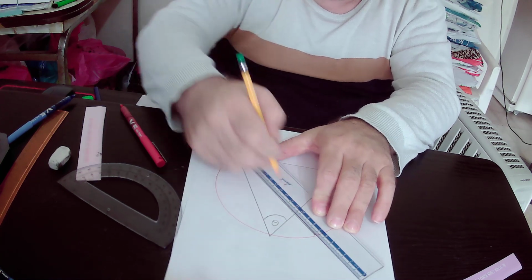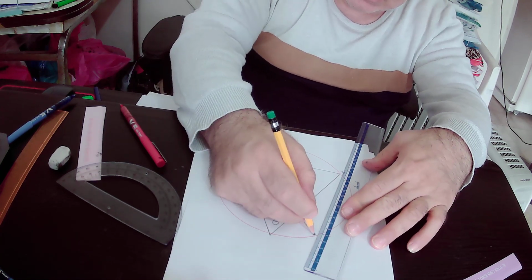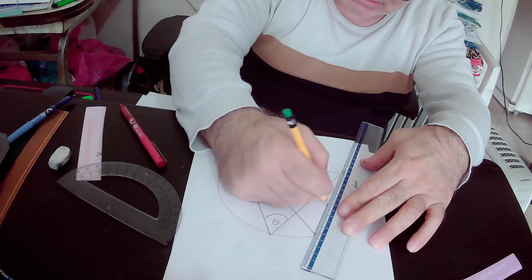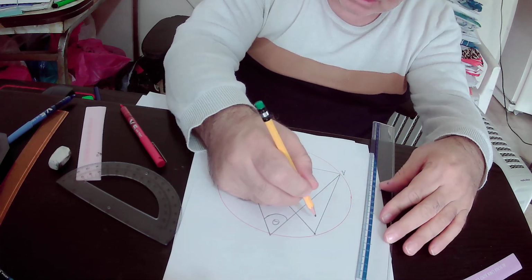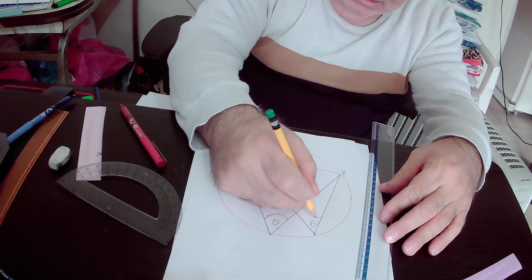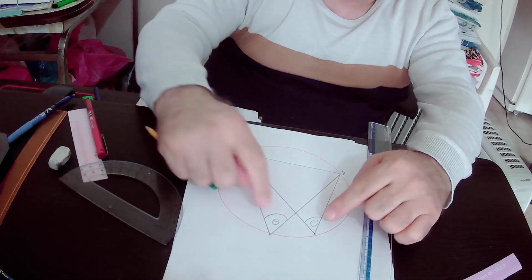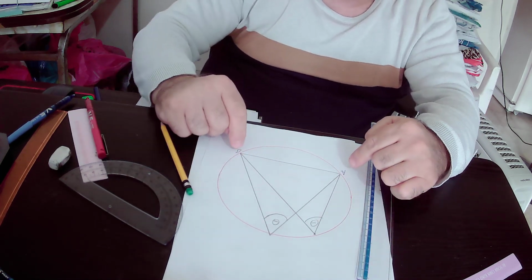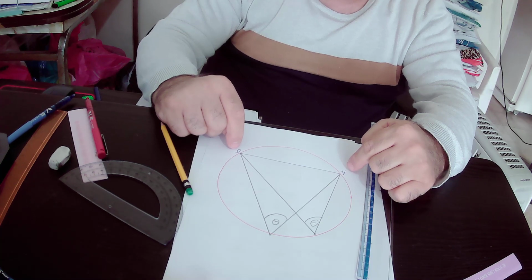So we have two equal angles that subtend the same line segment AB.